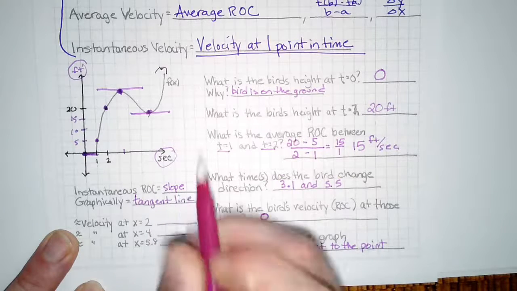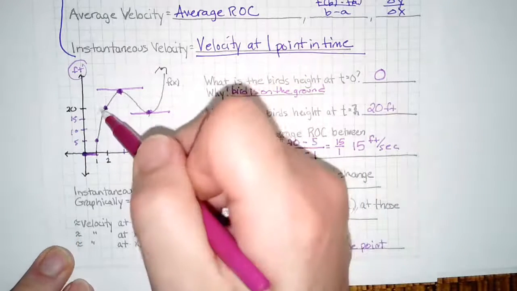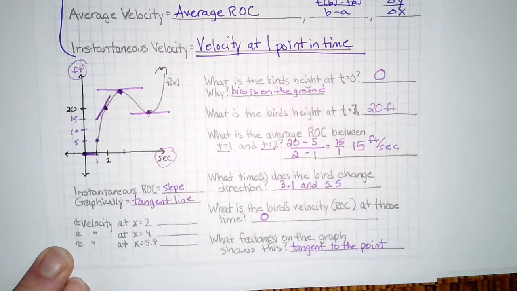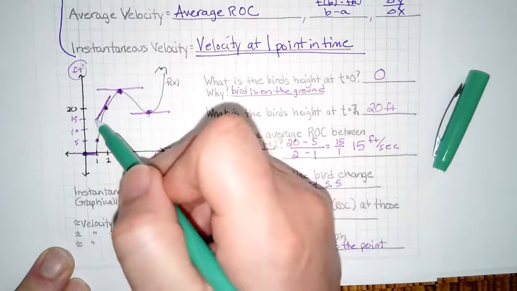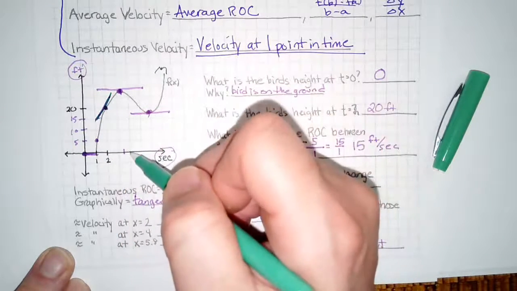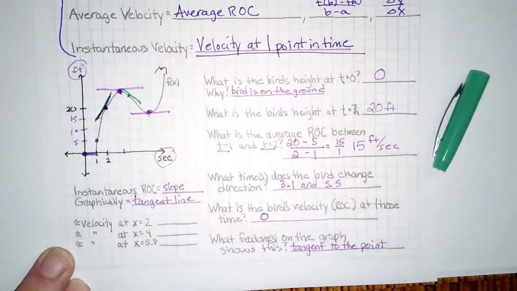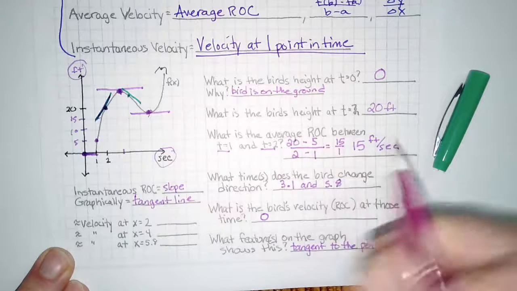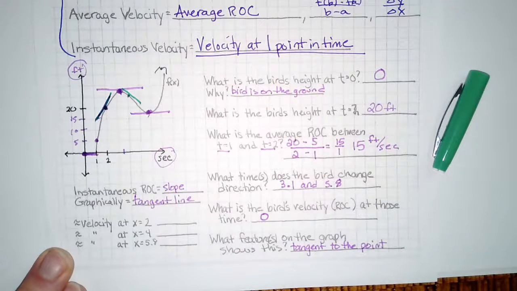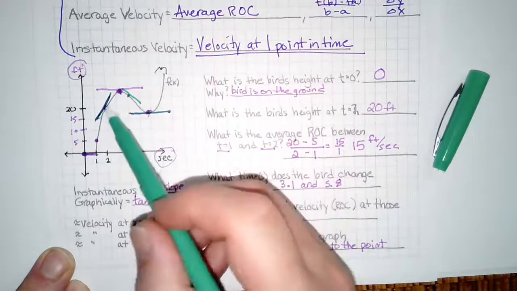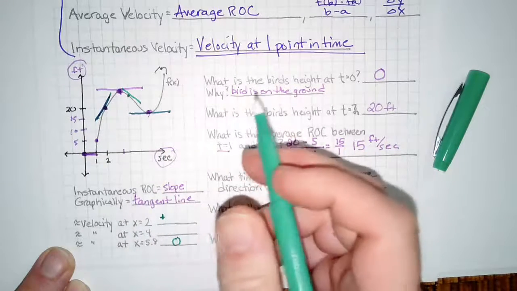And they want me to estimate the velocity at 2, which I'll draw a line here. I'll get a different color for this one. I'll estimate it at 4. I'll estimate it at 5 point. I'm going to change my answer from before. 5.8. Which will be there. 7's easy, it's 0. I know the one at 2 is positive. And I know the one at 4 is negative because it's going down.